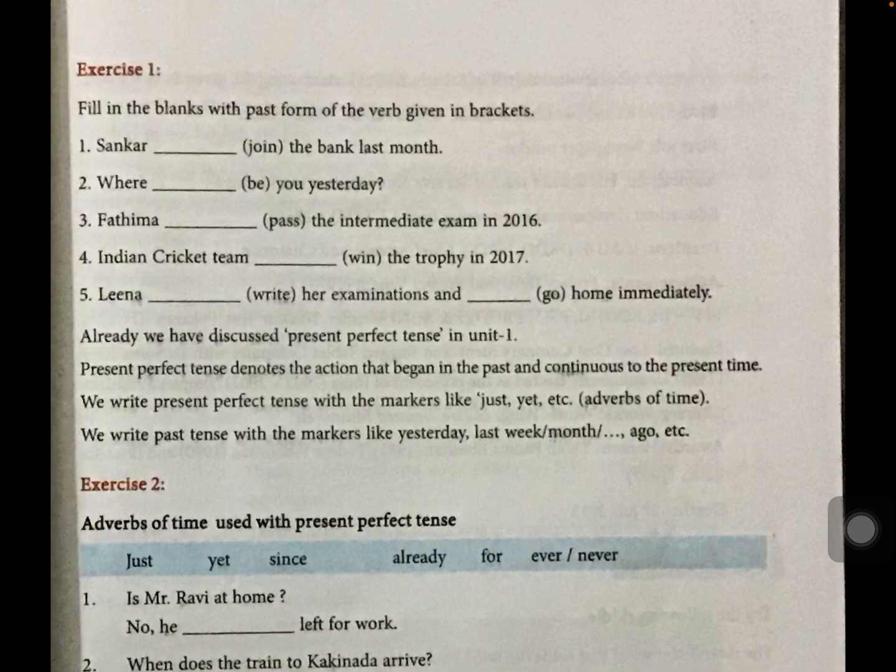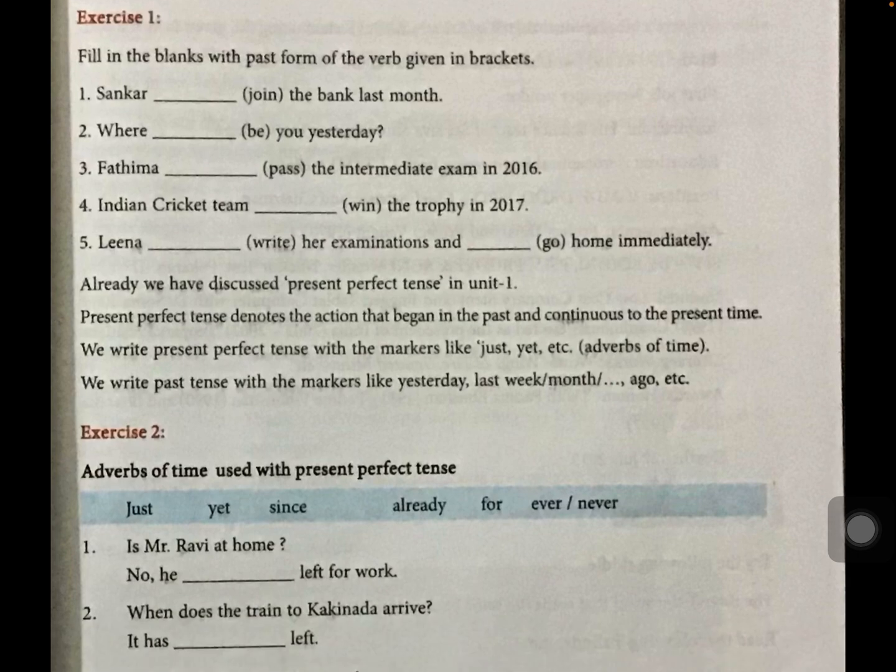Fill in the blanks with the past form of the verb given in the brackets. Here they have given verb forms in the brackets. They have given the present tense or infinitive form. You have to fill in the blanks with the past tense form. That may be a regular verb or irregular verb, based on the word they gave in the brackets. See here, they have given the same text. What did I tell you at the time of starting this exercise?